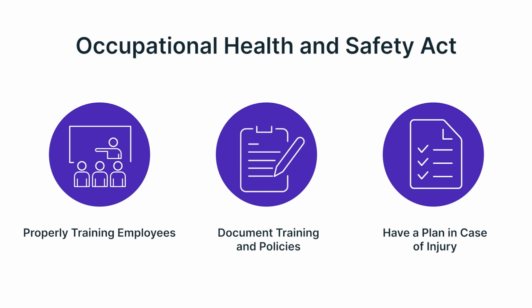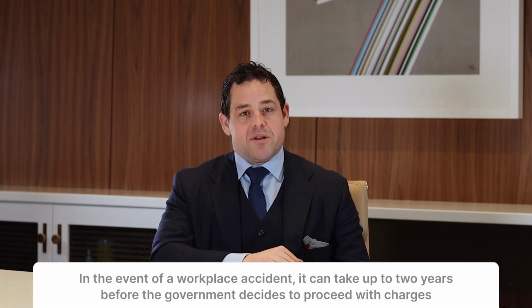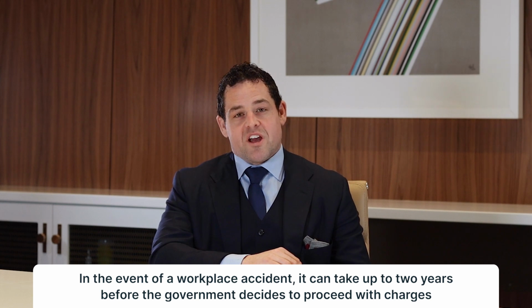Knowing when your mandatory reporting obligations to the Ministry of Labor are, and figuring out who is going to be in charge of controlling that flow of information and making that report, is vitally important. Those initial reactions after the workplace incident, making sure that we comply with our obligations under the legislation and controlling exactly what information is given to the Ministry of Labor, can be extremely important in the event of charges. If an accident happens, it can be up to 2 years before the government decides whether to lay charges.